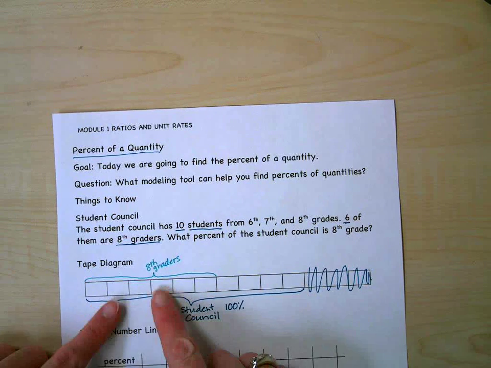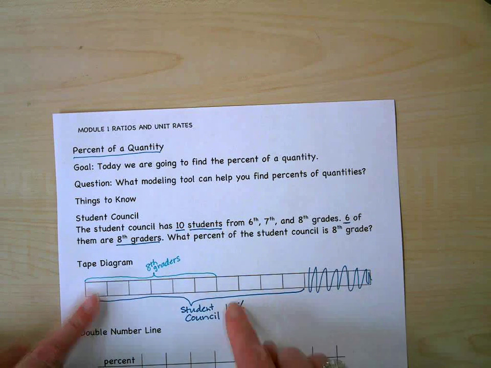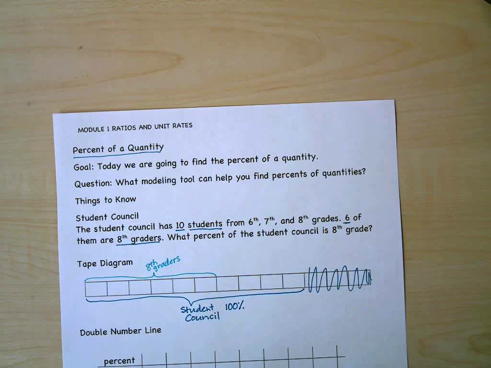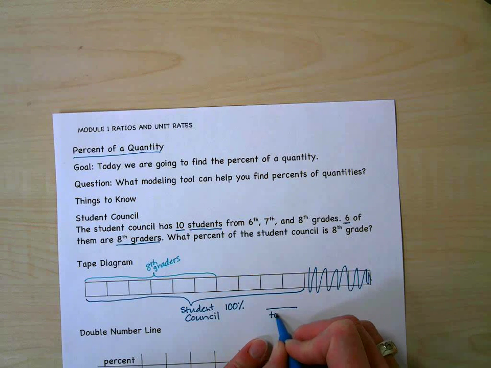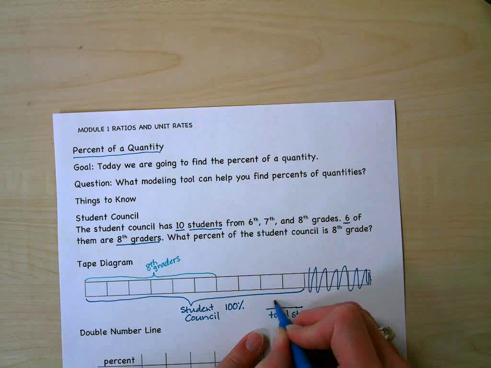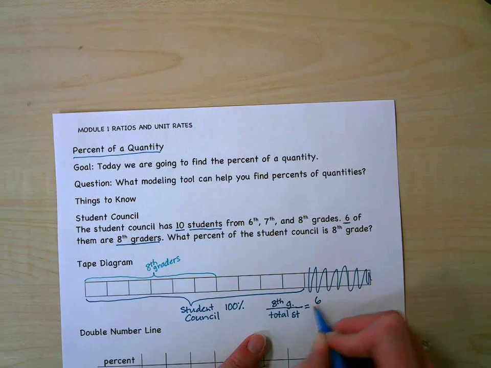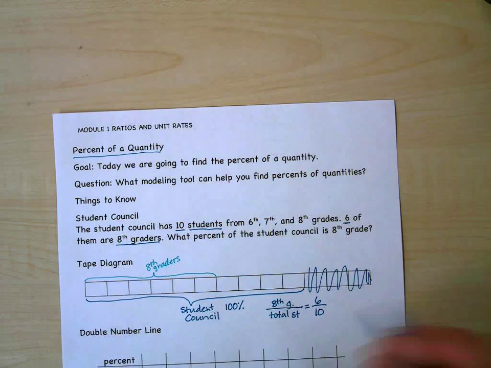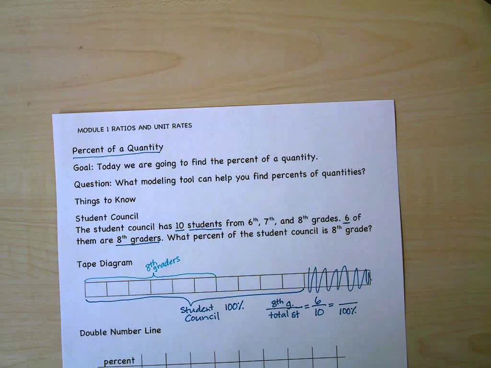And so if we look at it, it's saying that we have 6 out of the 10 are 8th grade. So let's write that. We have the total number of students, so total students, right? And then we have 8th grade, right? So it says 6 out of 10, all right? And then what we're trying to do is find the percent, and we know 10 is 100%.